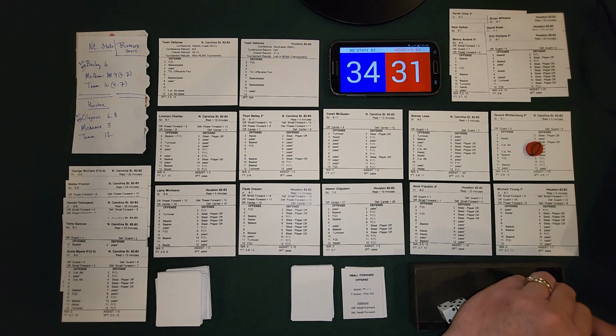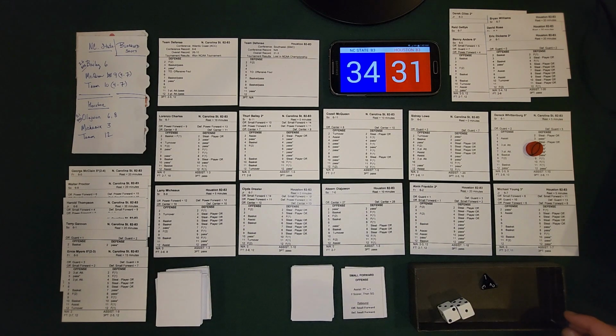And that basket is going to go to one of the 4 other guys. It's a 2, Thurl Bailey. Oops, I was trying to be sharp here, and I overshot it with my computer, so thanks for your patience. I keep the score correct here. There are the points. There it is, 34-31.